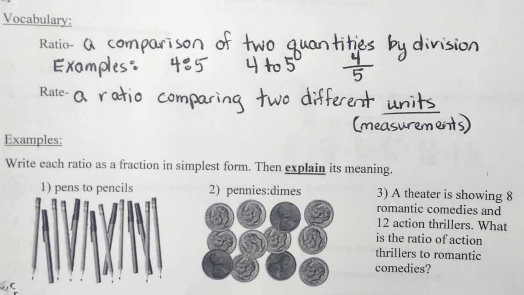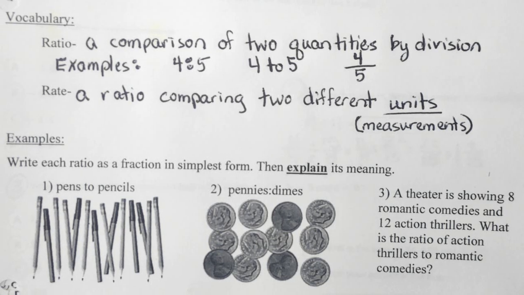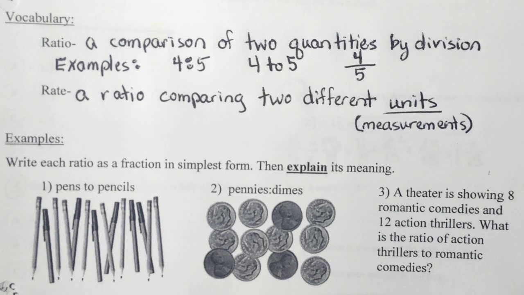I don't know. Okay, now, here is the main thing about ratios. Whatever they say first, you got to list first. So if they say dogs to cats, and it's 4 to 5, if you list it 5 to 4, it's wrong. So there's a lot of pickiness when it comes to grading words and all that. Here we go.